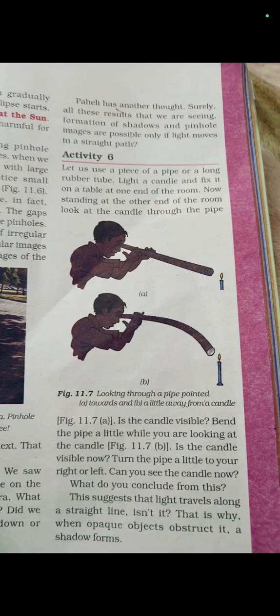Let us use a piece of pipe or a long rubber tube. Light a candle and fix it on a table at one end of the room. Now, standing at the other end of the room, look at the candle through the pipe. Figure 11.7. Is the candle visible? Bend the pipe a little while you are looking at the candle. Is the candle visible now? Turn the pipe a little to right or left. Can you see the candle now? What do you conclude from this?